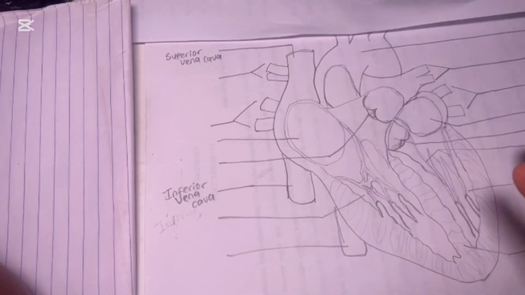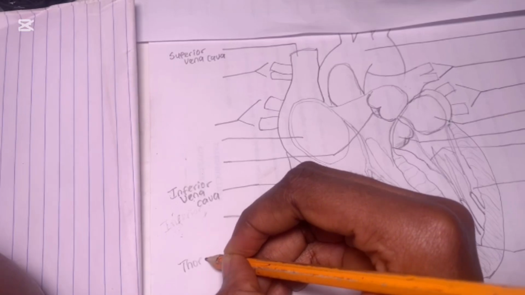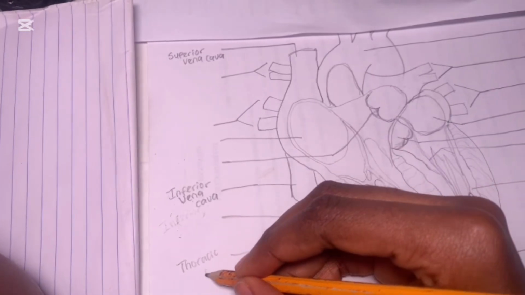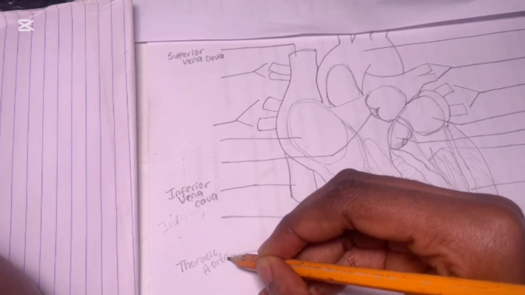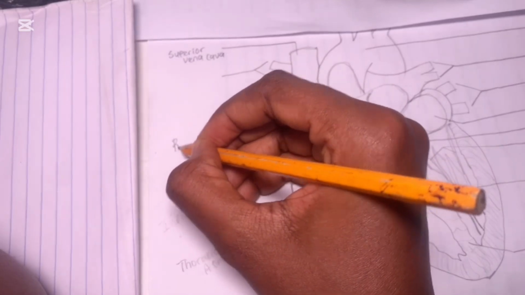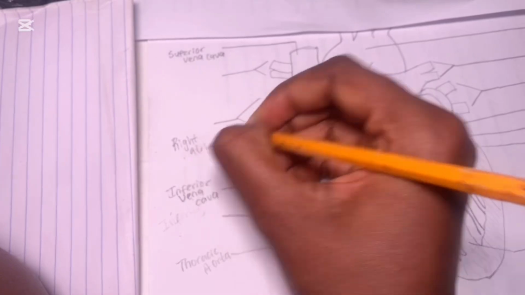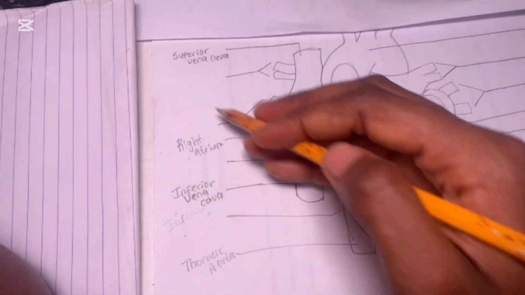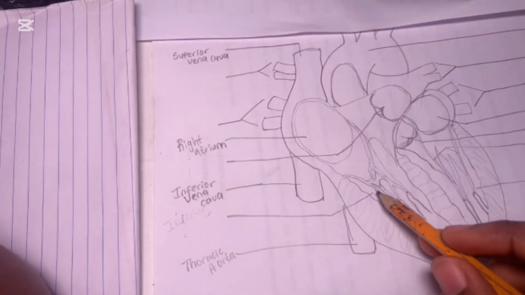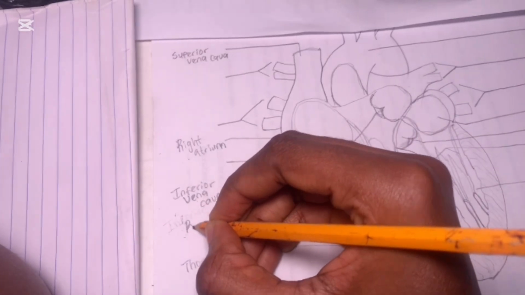Then we have our thoracic aorta, this. Then this is our right atrium. Then this is our right ventricle.